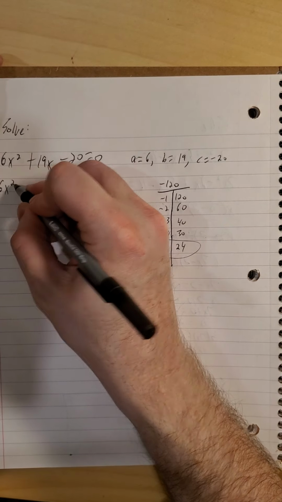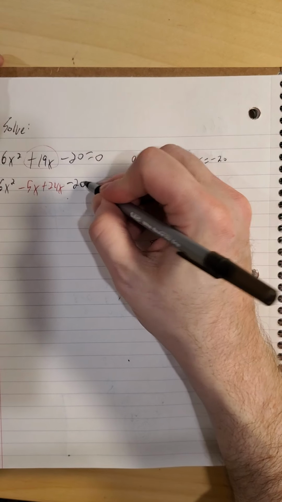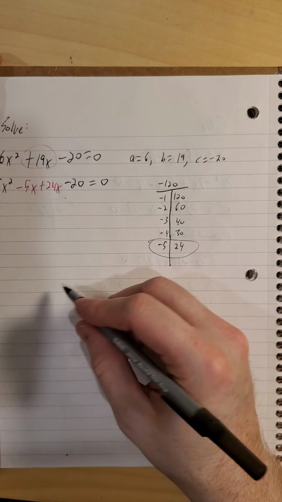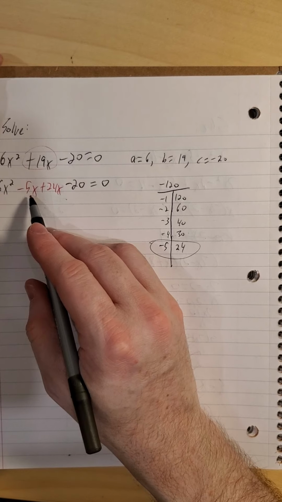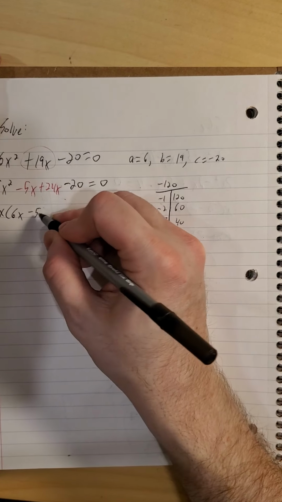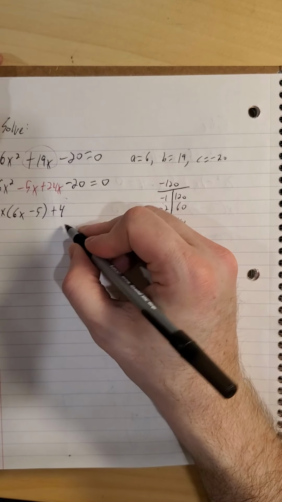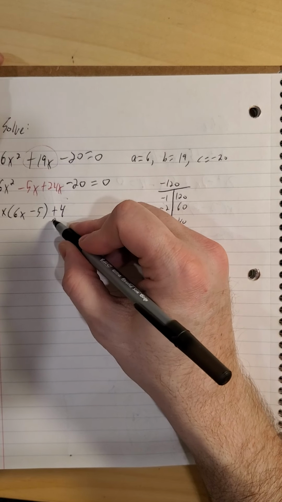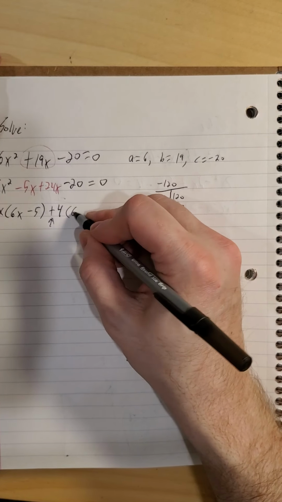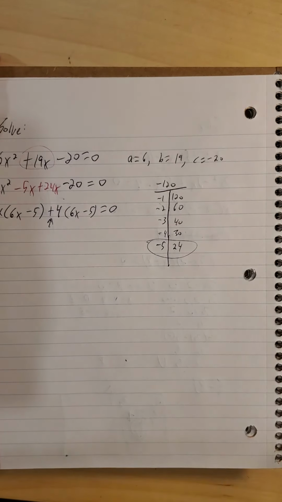So I'm going to hang on to that 6x squared, but instead of a plus 19x, I have a minus 5x, followed by a plus 24x. And we still have our minus 20 there, and we're equal to 0. So then we're doing our factoring by grouping. The first two terms I can pull an x, leaving me a 6x minus 5. Second two terms, we can pull a positive 4. You do need that plus sign in between, leaving me also a 6x and a minus 5, and we're still equal to 0.